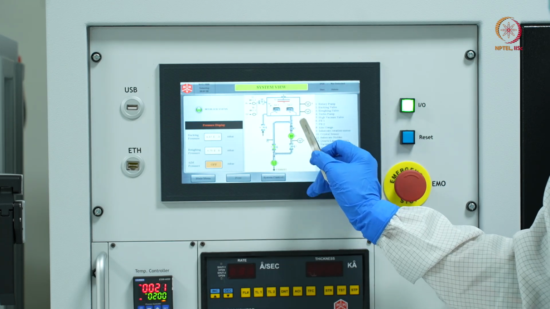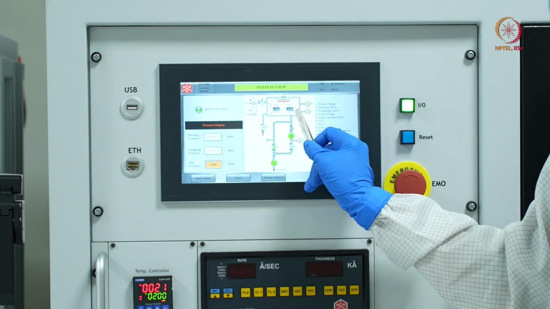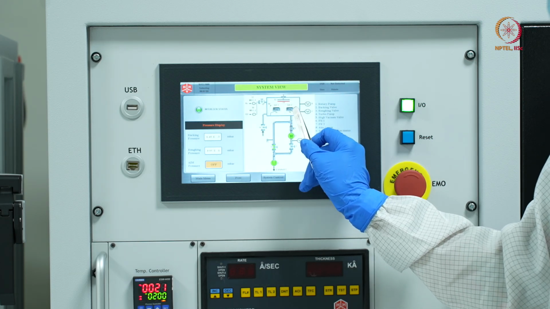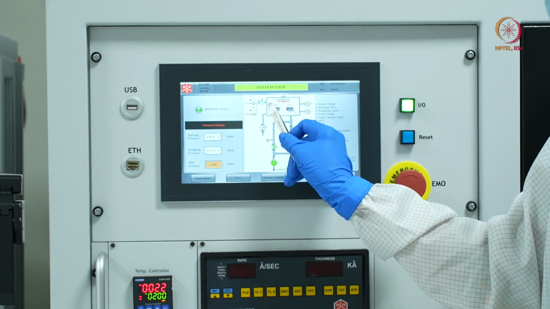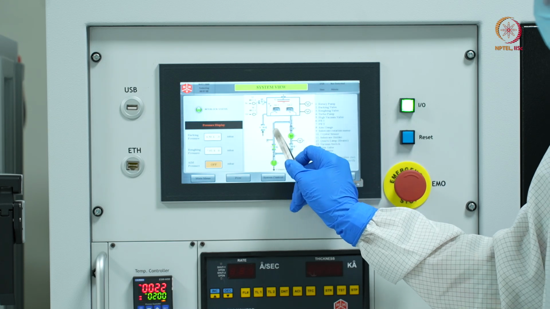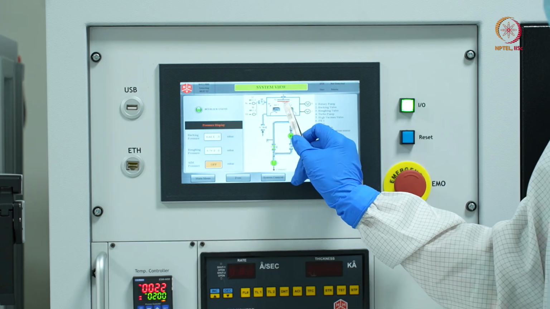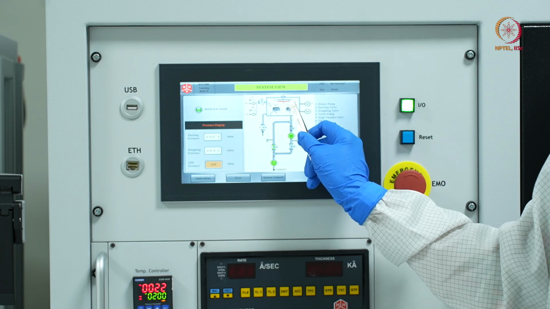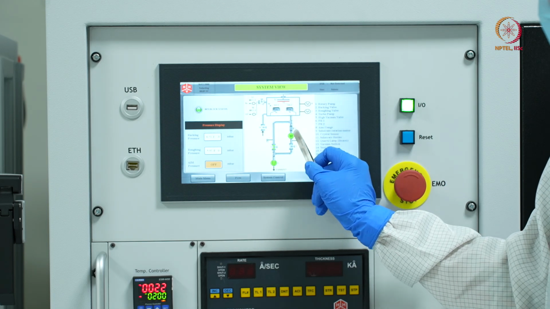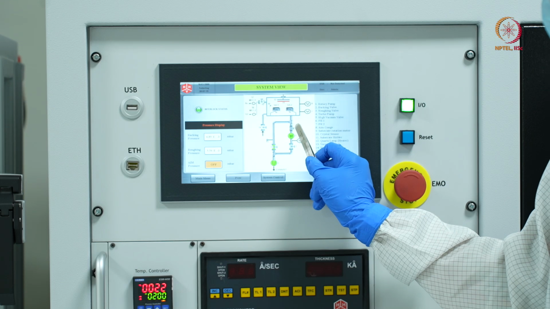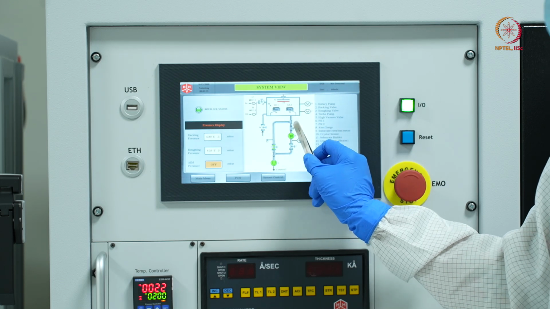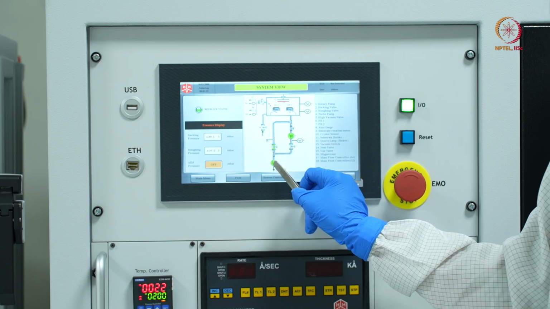Once I press cycle, the air inside the chamber will be sucked out through this line using the rotary pump first. Once the chamber pressure reaches 10 to the power minus 3 millibar, the high vacuum valve will open, and the evacuation will happen through this line.